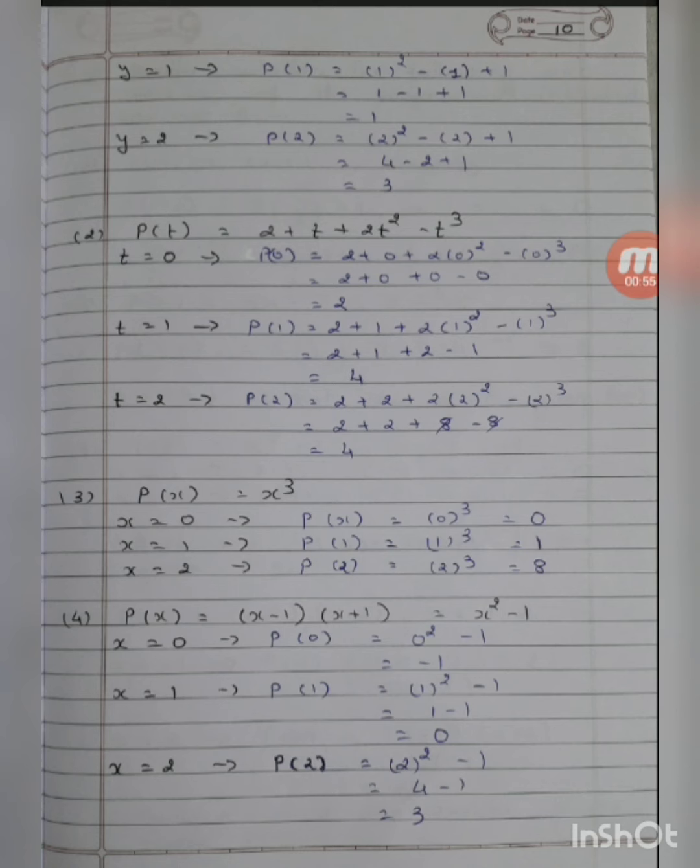So remaining is equal to 4. Third number, p(x) is equal to x cube. So x is equal to 0. So p(0) is equal to 0 cube is equal to 0. X is equal to 1. So p(1) is equal to 1 cube is equal to 1. And x is equal to 2. Then p(2) is equal to 2 cube is equal to 8. Fourth one, p(x) is equal to x minus 1 into x plus 1, which is equal to x square minus 1. So x is equal to 0. So p(0) is equal to 0 square minus 1 is equal to minus 1. X is equal to 1. Then p(1) is equal to 1 square minus 1, which is 1 minus 1 is equal to 0. X is equal to 2. Then p(2) is equal to 2 square minus 1. 2 square means 4. 4 minus 1 is equal to 3.